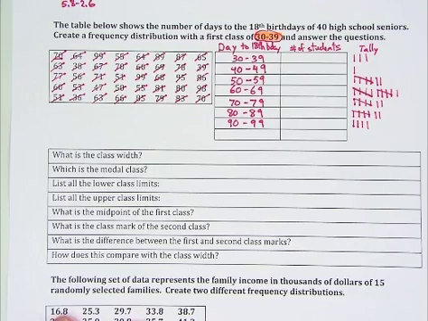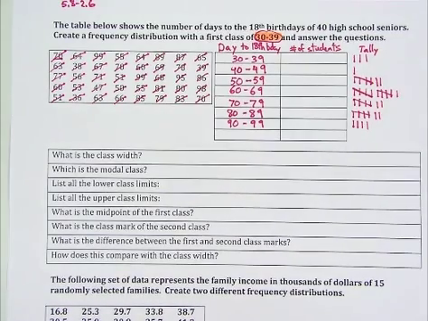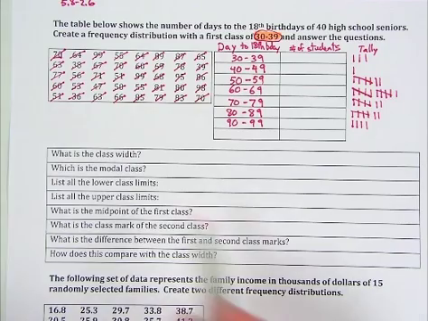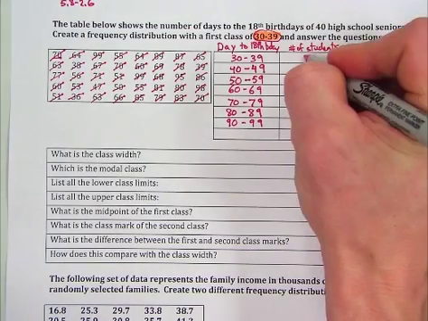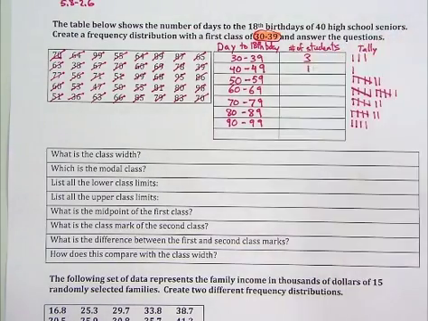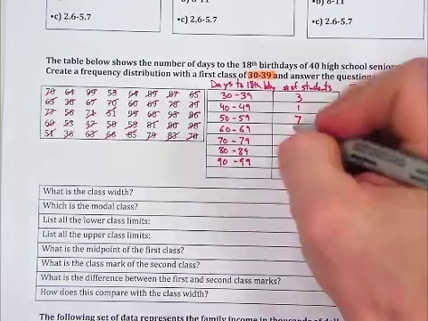Alright, so nobody said being a statistician was easy, and really the work of a statistician is just to be able to present this information to others. So it's a little bit of work to organize all this data here, but now we're just going to take our tallies and we're going to write our frequencies. So we have 3, 1, 7. So 60 to 69 gives us 11.